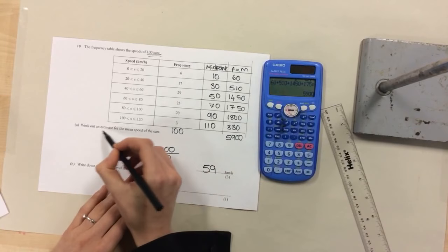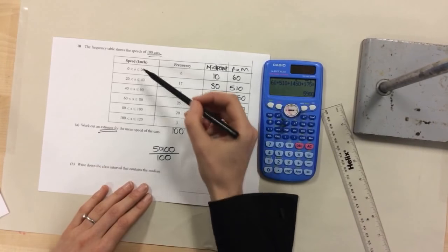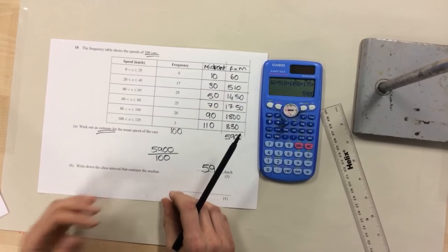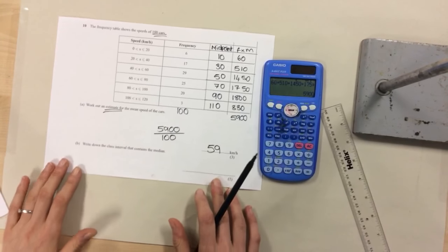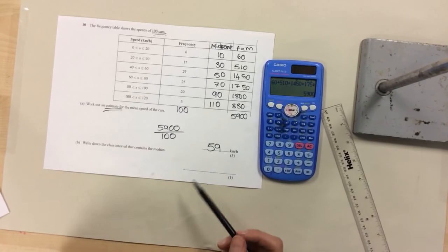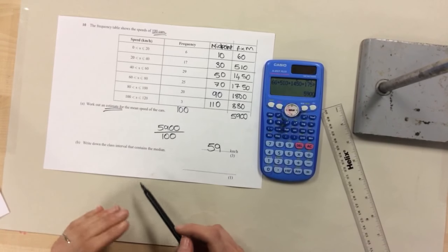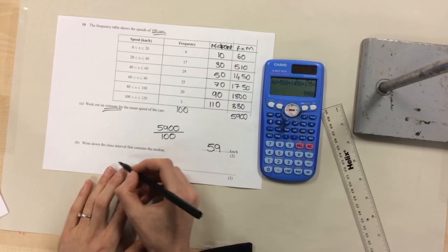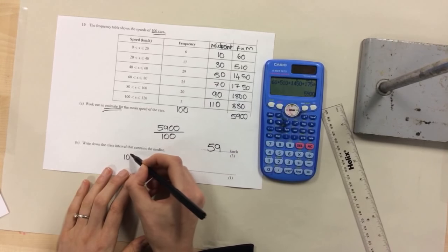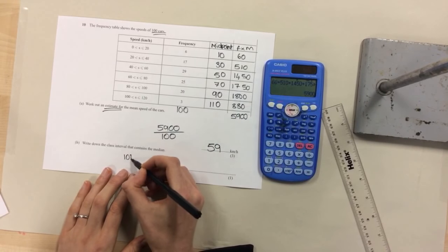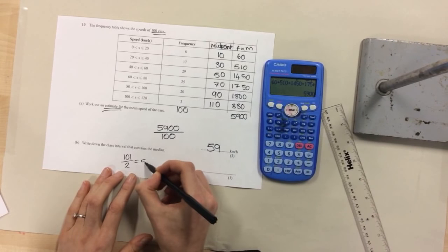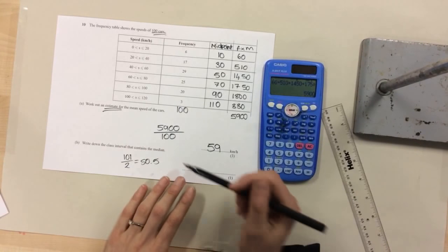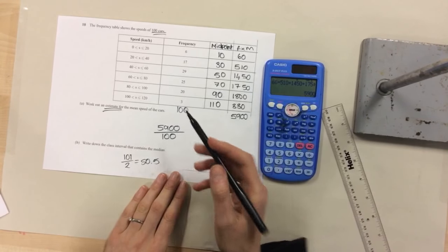Okay, and the estimate part for that comes in when we're using the midpoints. So you don't need to round anything here. The question also then asks us to write down the class interval that contains the median. So this would be the middle value if we put all of these in an order. Now there's 100. So if I added 1 to that to find the middle, 101 divided by 2 would be 50.5. So my middle car would be between the 50th and the 51st.